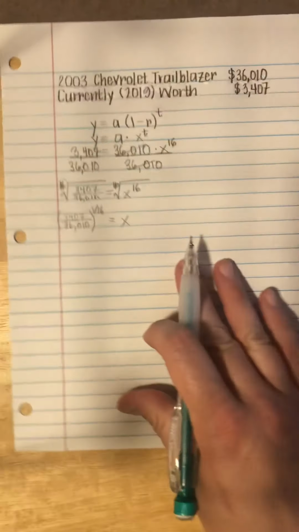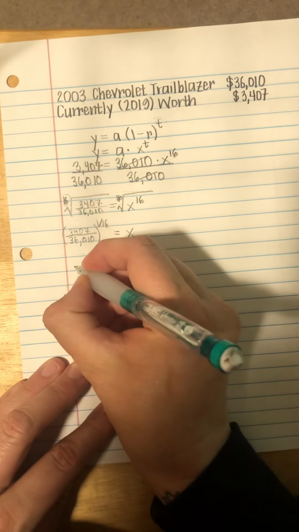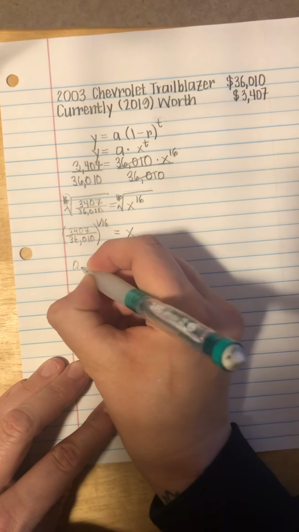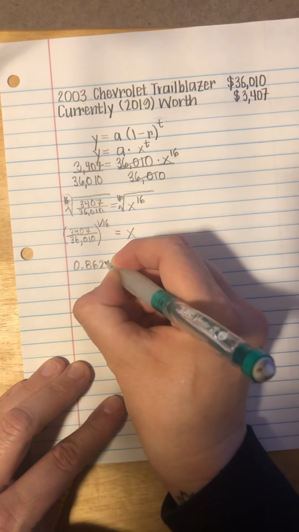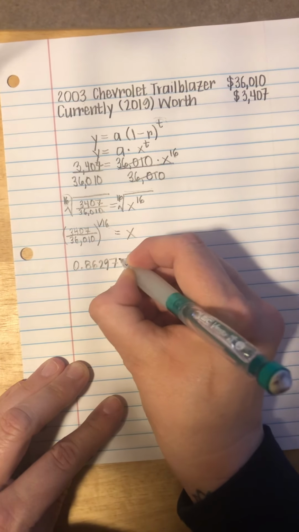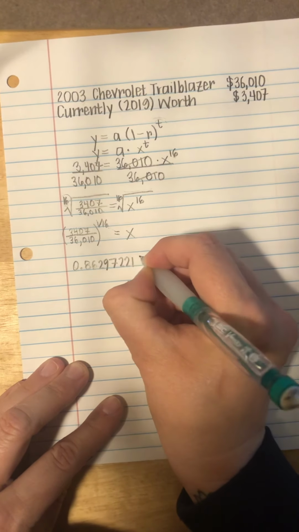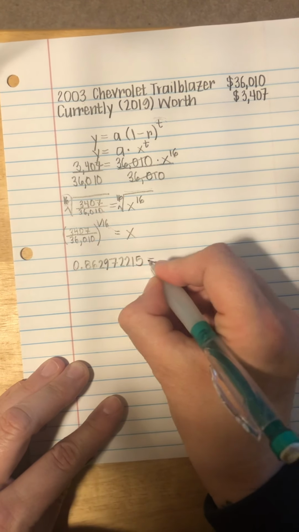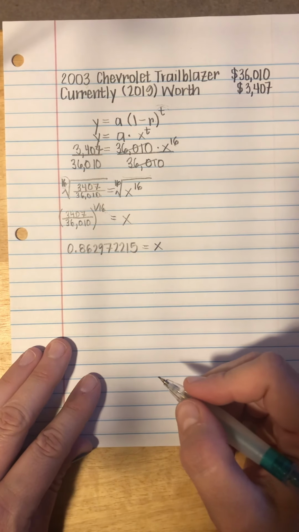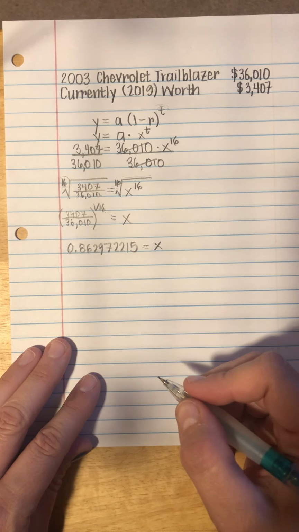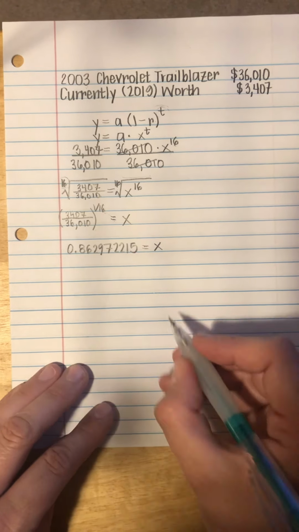And I'm actually going to write down all of those digits. So let me do that real quick. It's got 0.8629722215. Now what does that equal? That equals x. Remember what you're trying to do. You're trying to find the value of r.